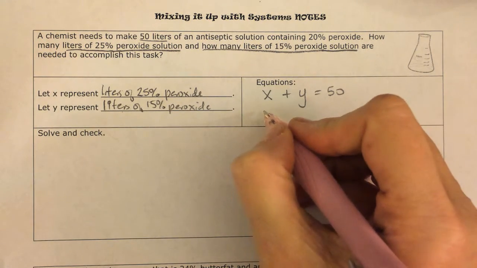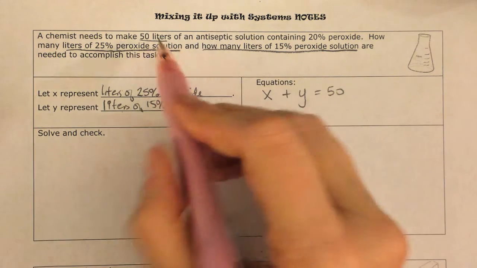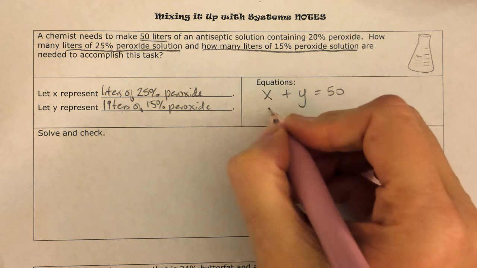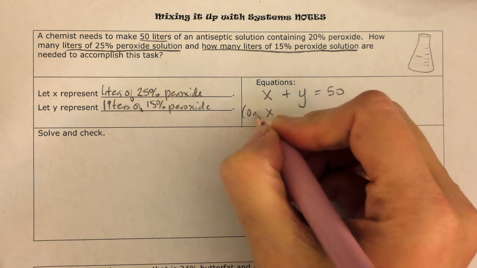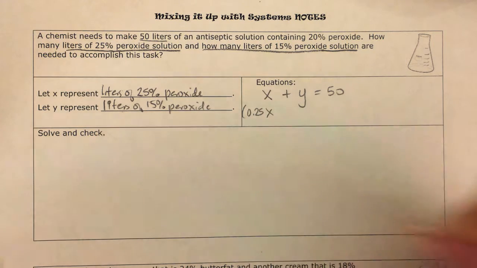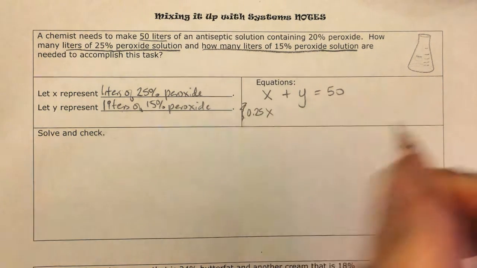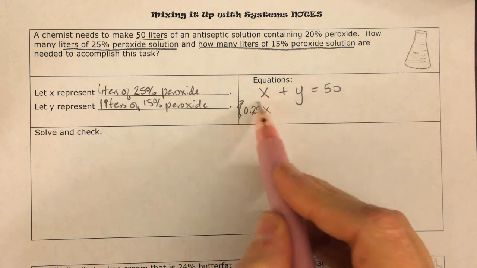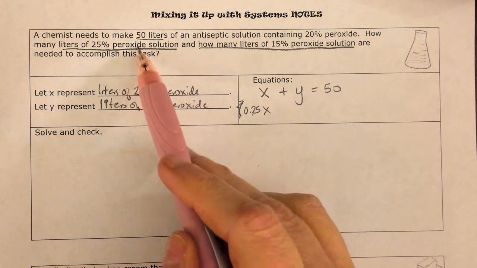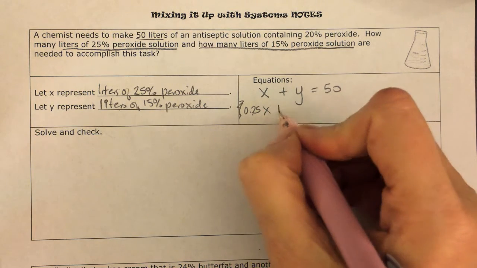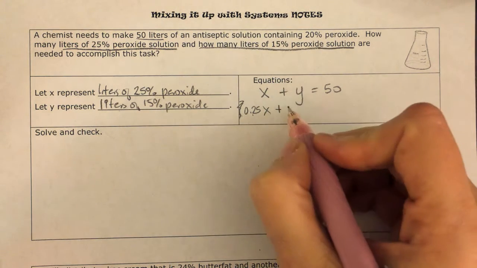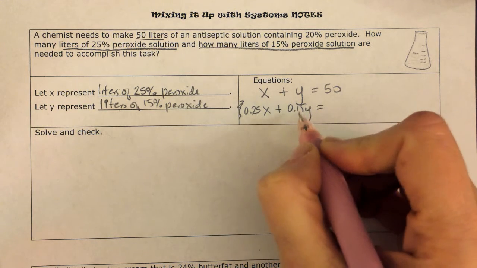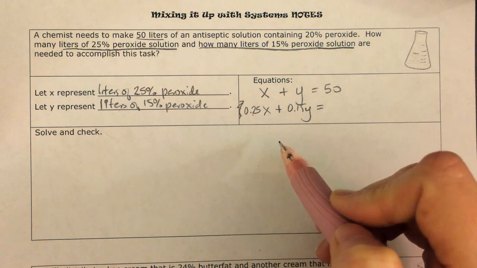Okay, so in the 25% peroxide solution, remember, if I want to know how much peroxide there is, I take the whole times the percent written as a decimal. So 0.25x is going to tell me how much of this solution is peroxide. Okay, well, this solution, 0.15y, tells me how much of this solution is peroxide.